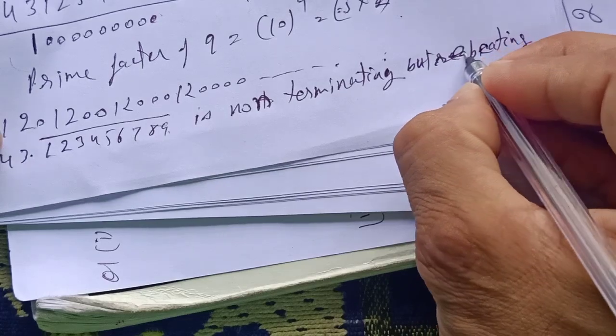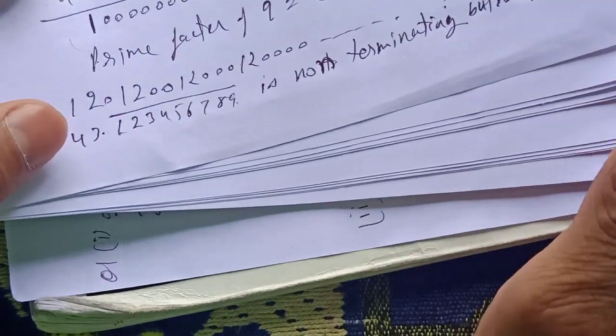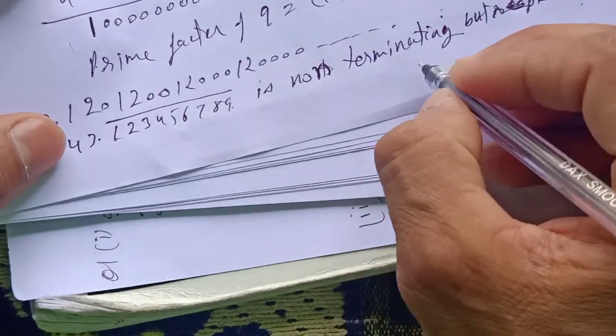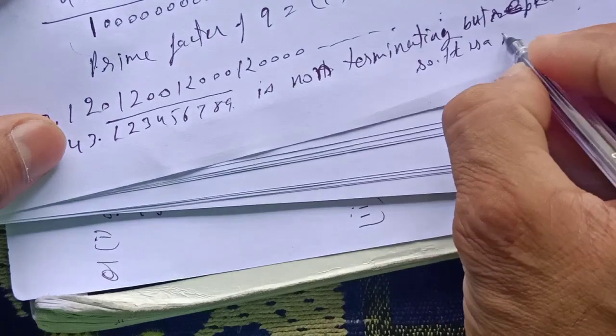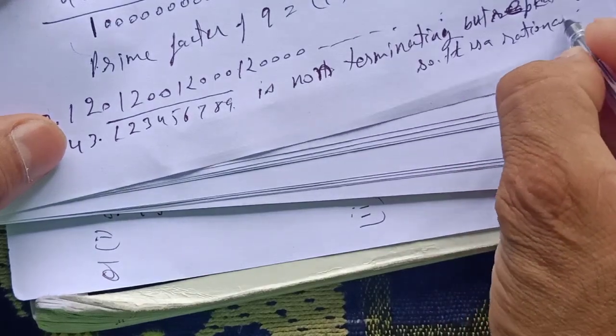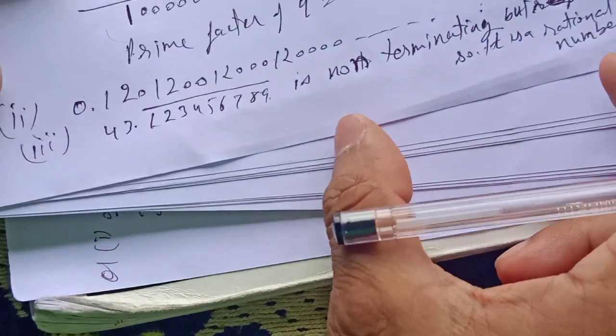Sorry, this is repeating. So it is a rational number.